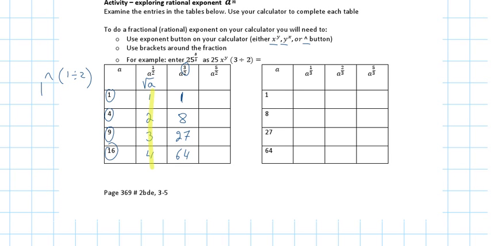Can you compare, let's say, the 2 and the 8? When I did the square root of 4, I got a 2, right? But when I did 4 to the power of 3 over 2, I got 8. Why is that? What is 8 compared to 2? 2 to the power of what gives me 8? 2 to the power of 3 gives me 8. Try it on the calculator.